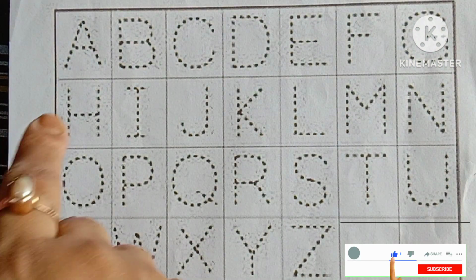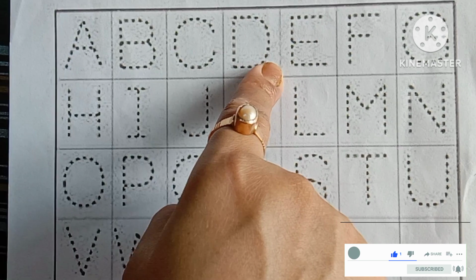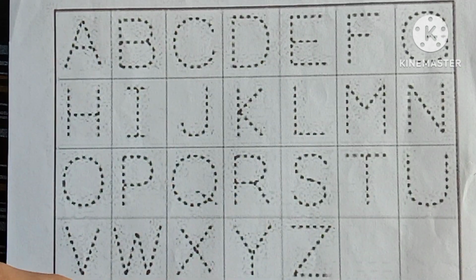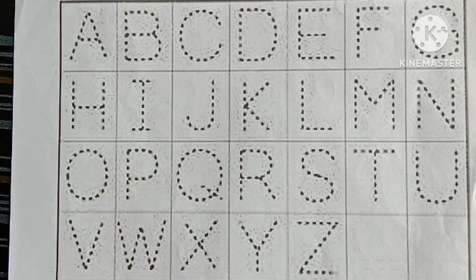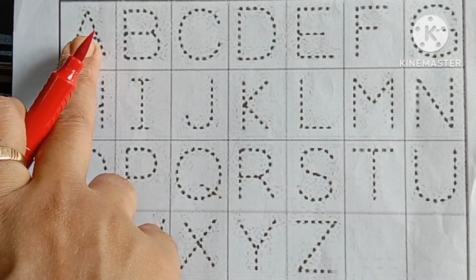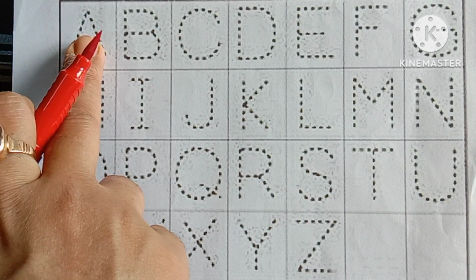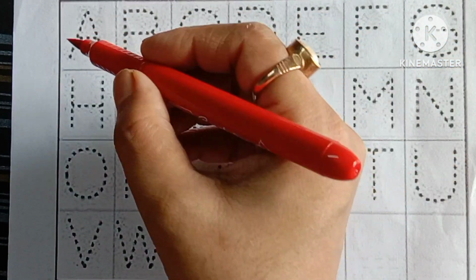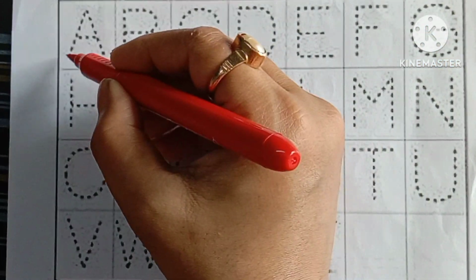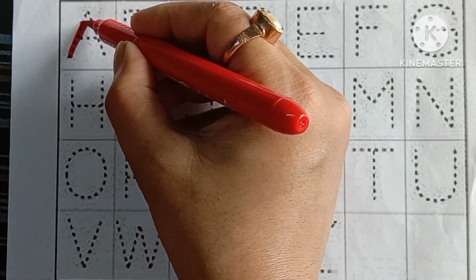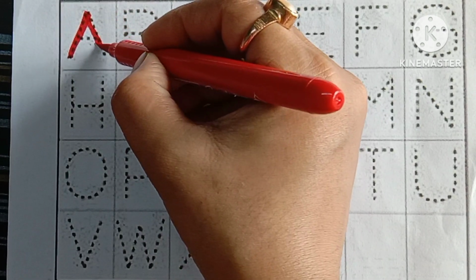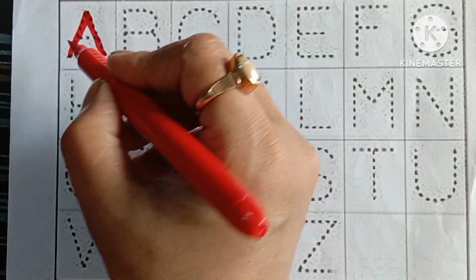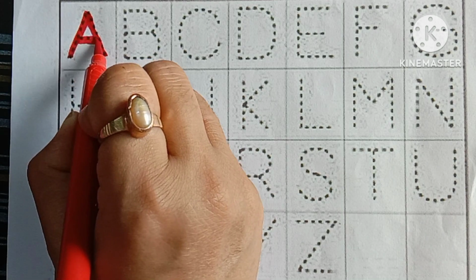Today we will learn ABCD. Let's start. A. Red color. A for apple.